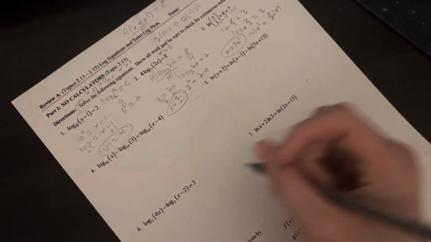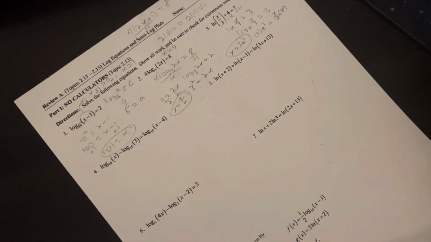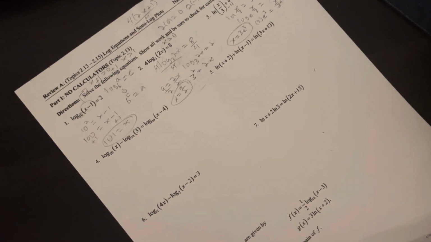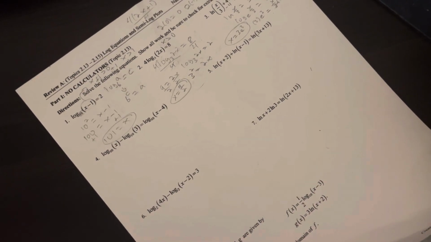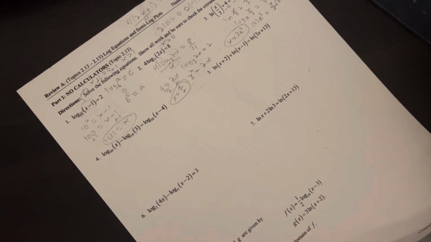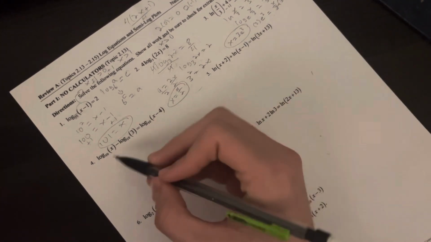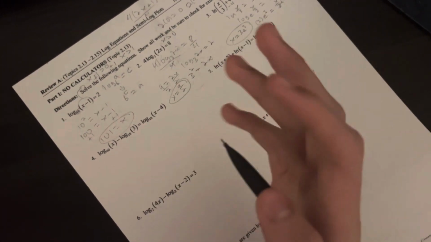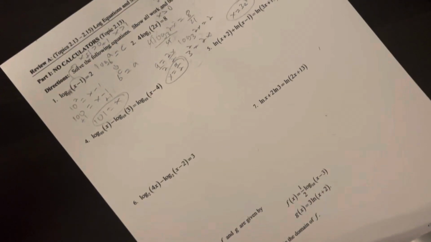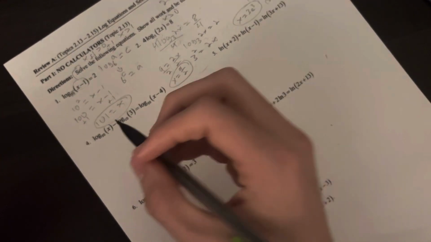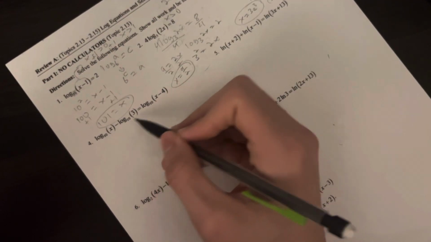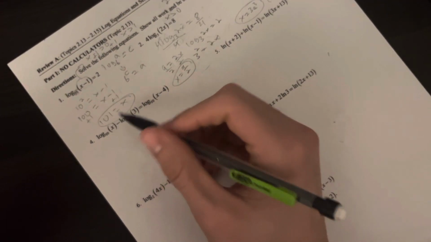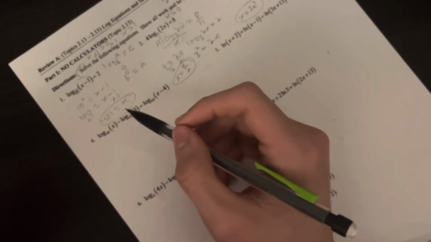All right, so here we have log base 10 of x minus log base 10 of 3 equals log base 10 of x minus 4. Okay, remember, go back to the logarithmic properties. We have two logs with the same bases, and they're being subtracted.